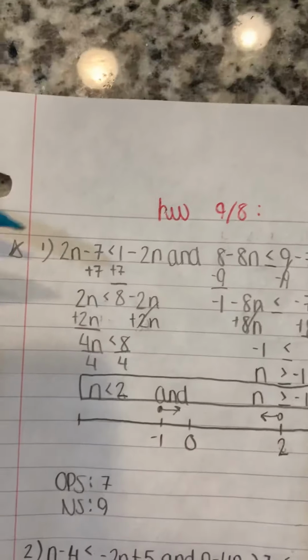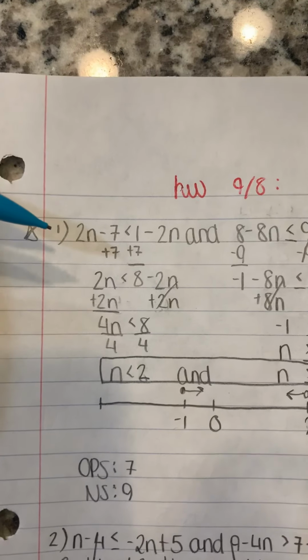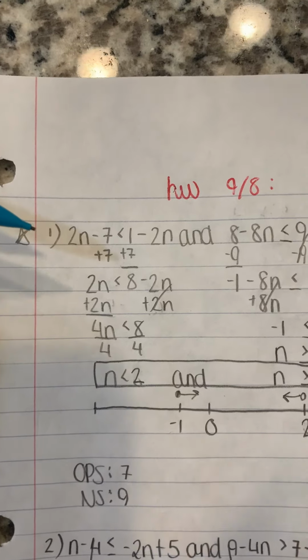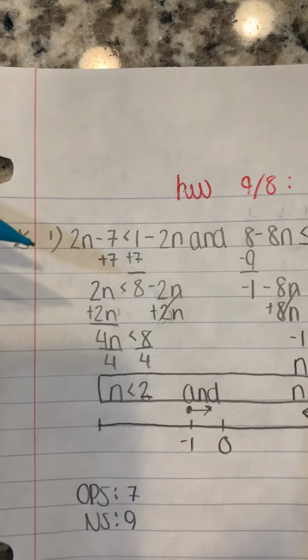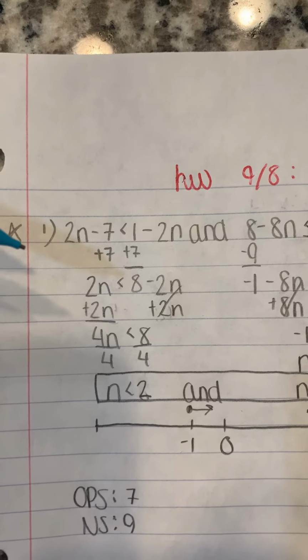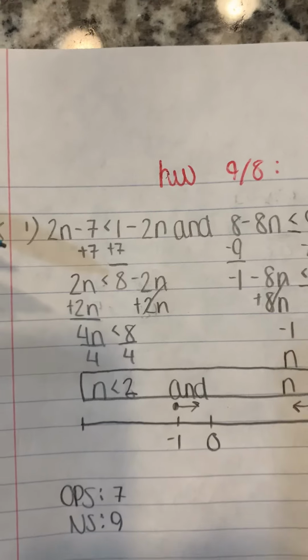So the first thing I did on number 1 was add 7 to both sides to get 2n is less than 8 minus 2n. Then I added 2n to both sides to get 4n is less than 8, divided by 4 on both sides to get n is less than 2.